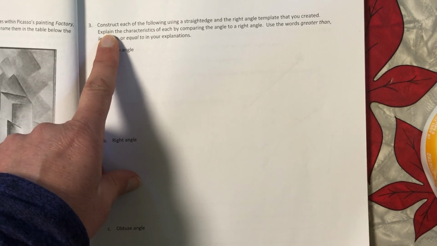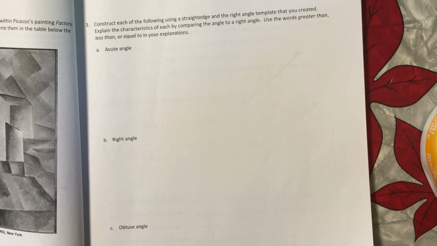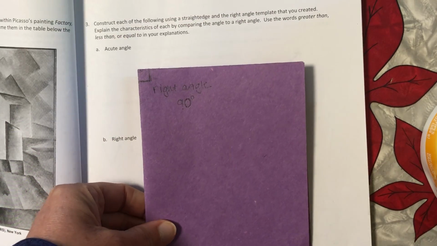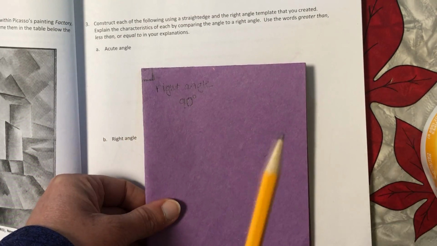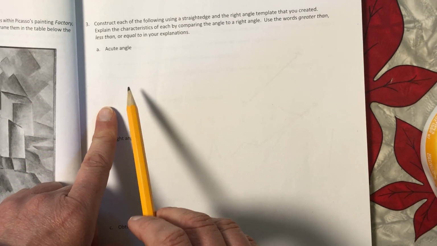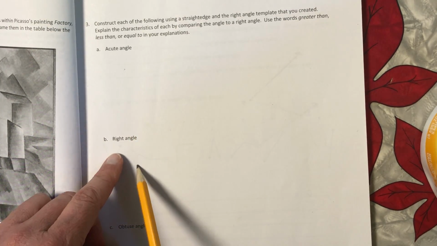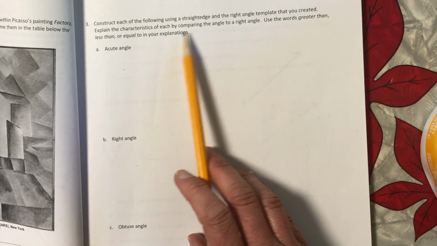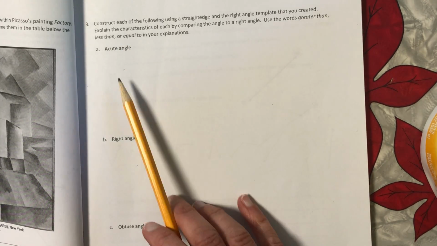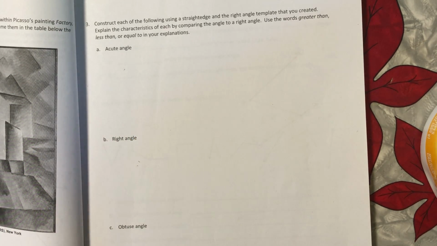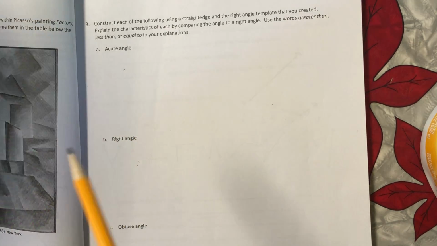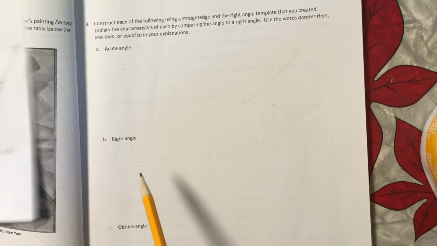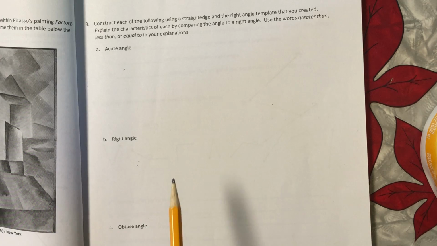Here it says you're going to construct each of the following types of angles using a straight edge and the right angle template that you created. I'm fine if you just use the straight edge of your right angle template. So you're going to draw an acute angle, a right angle, and an obtuse angle, and then it says that you are going to compare each one to a right angle. So you need a sentence with each one of these. You can write, my acute angle is less than my right angle. I'll let you do the other two.